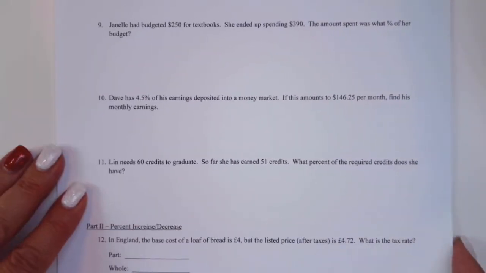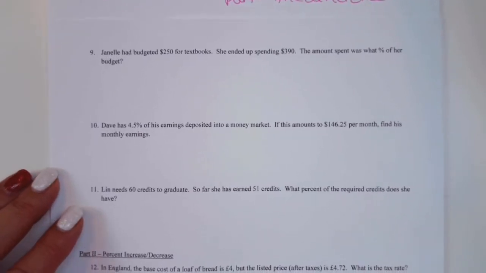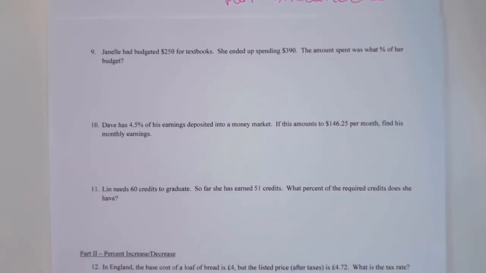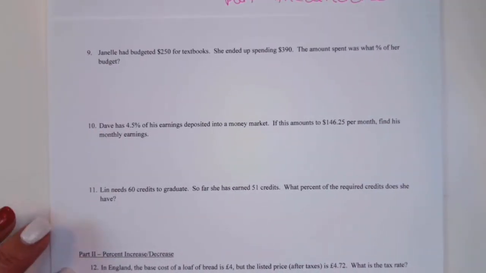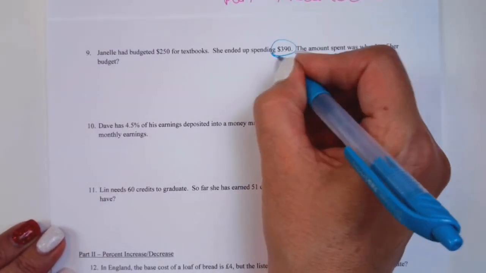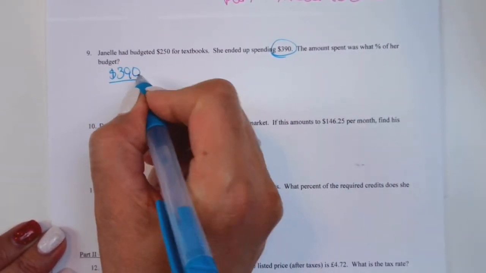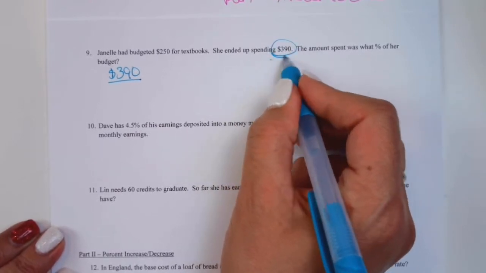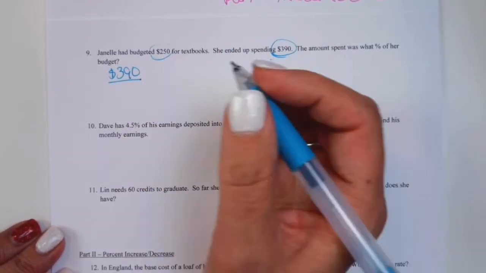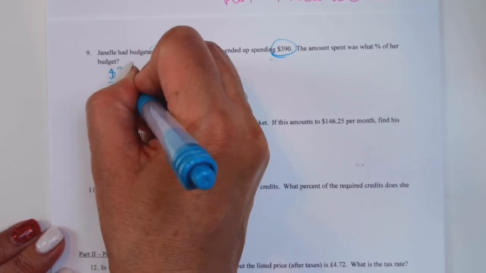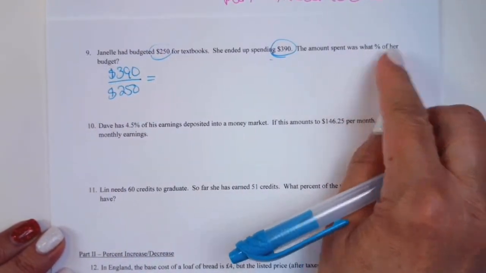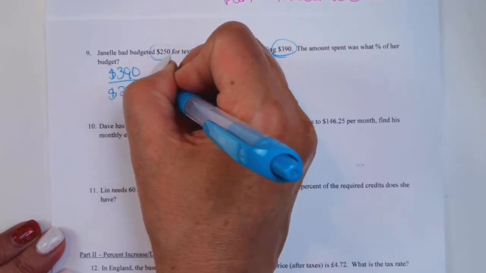Okay, let's move on to number 9. So Janelle had budgeted $250 for textbooks. She ended up spending $390. The amount spent was what percent of her budget? So where are we? She ended up spending 390. That is our part, I mean. That is what she's spending. Our whole is what she had budgeted. So 250. And then the amount was what percent of her budget. So percent divided by 100.